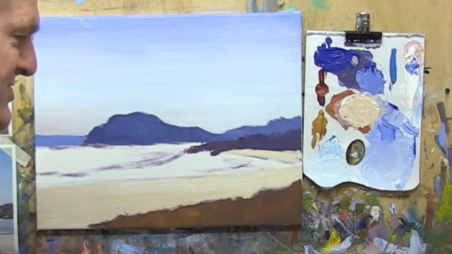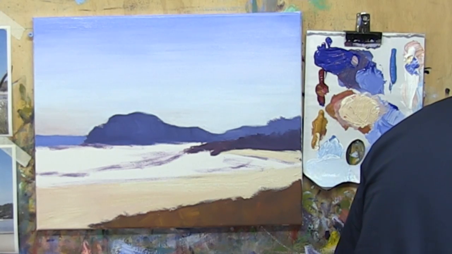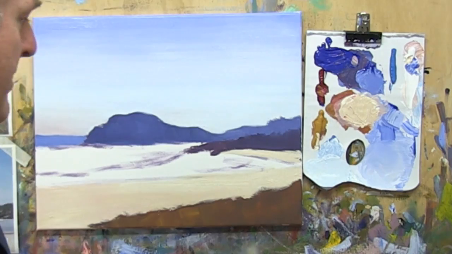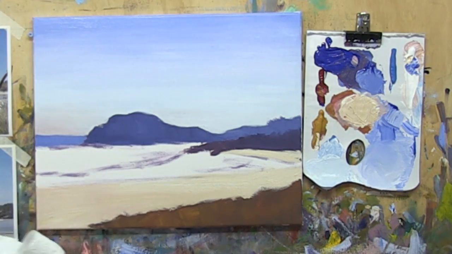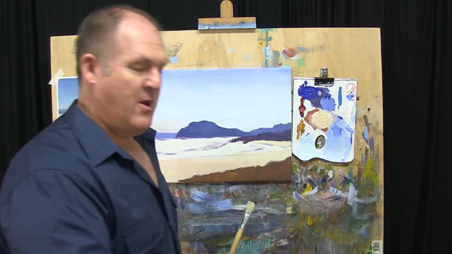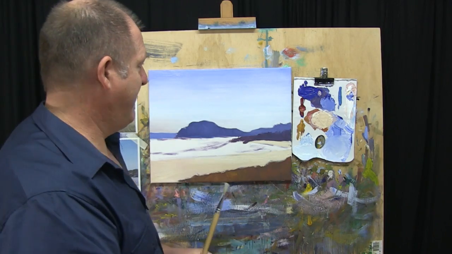Now at this stage, to get it green, there's a couple of things I can do. I could add in cadmium yellow to that blue, or I could use a little bit of phthalo green. The phthalo green is quite strong, so just be careful if you do use that.